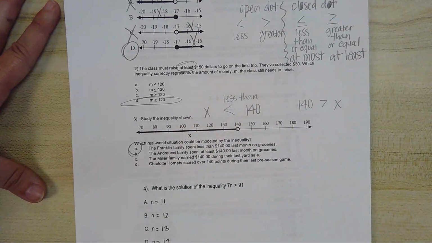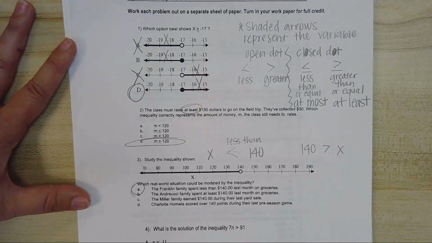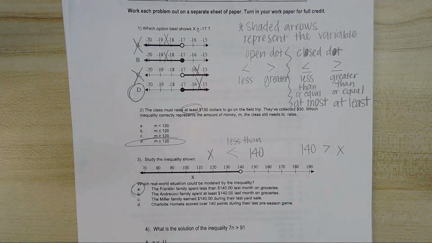Yes, ma'am. On number one, I picked B because I keep thinking that since the sign is pointing to the left, right here should point to the left, too. But I keep getting mixed up with that.